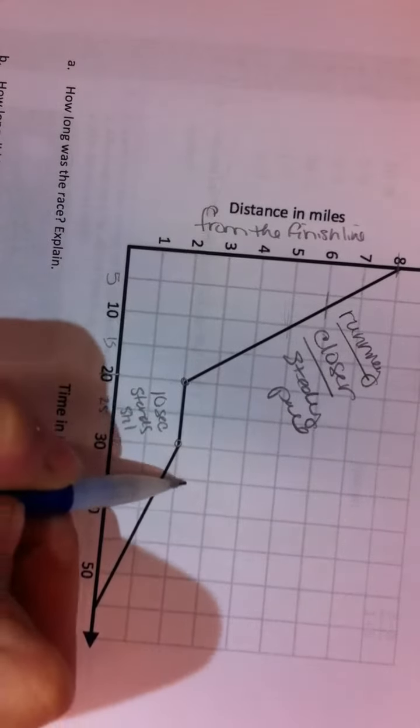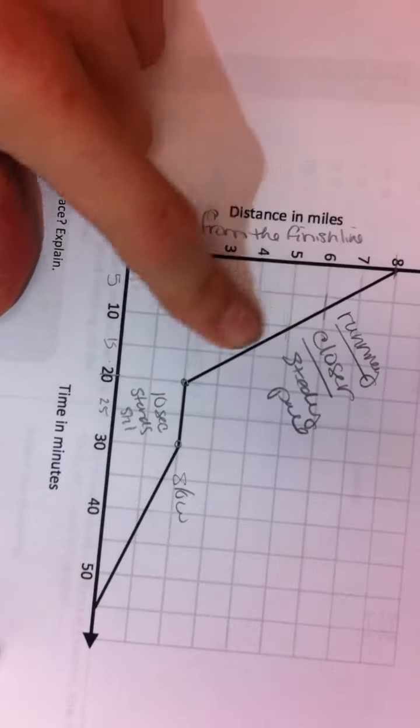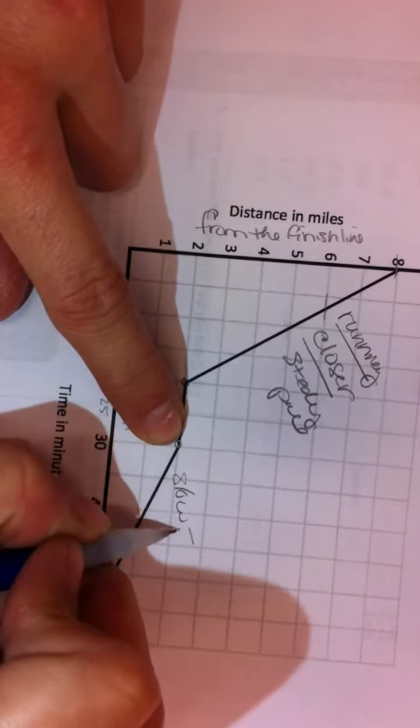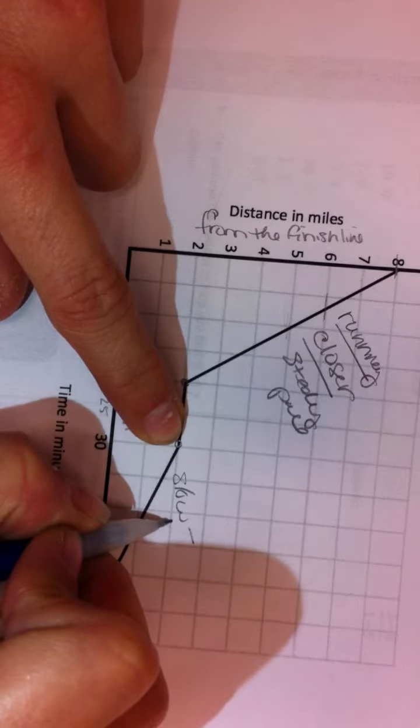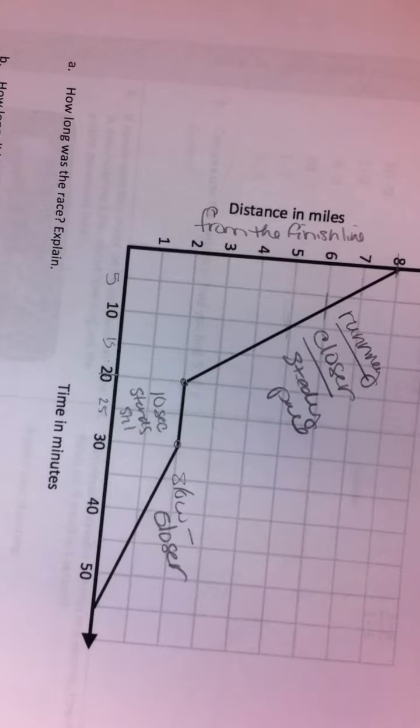After he takes a 10-second break, he runs a little bit slower. Look how nice and fast he's running here. It's almost straight down. This part is a little bit flatter. He's still getting closer though, so he's walking or running slow, but he's still getting closer.